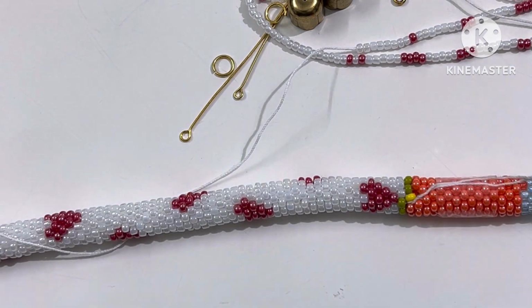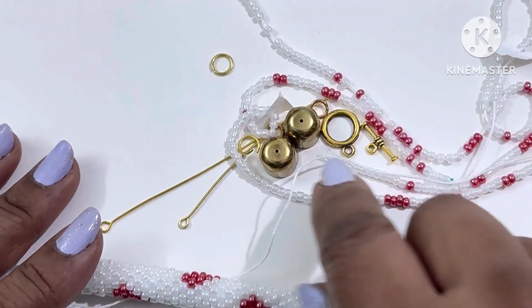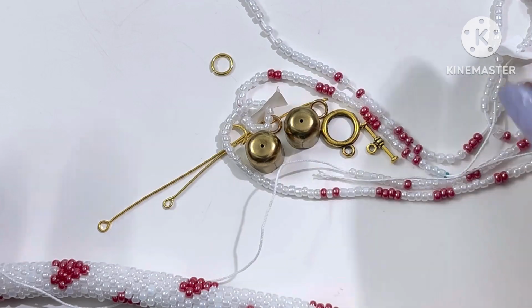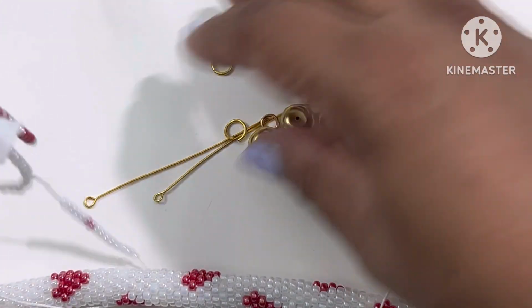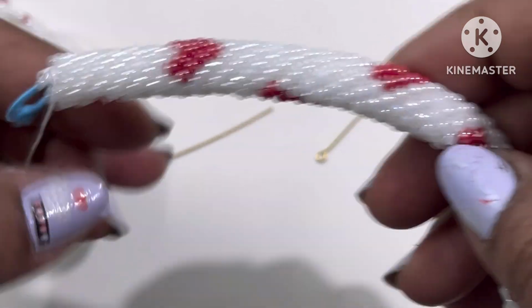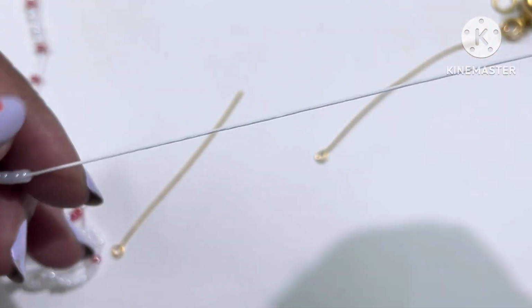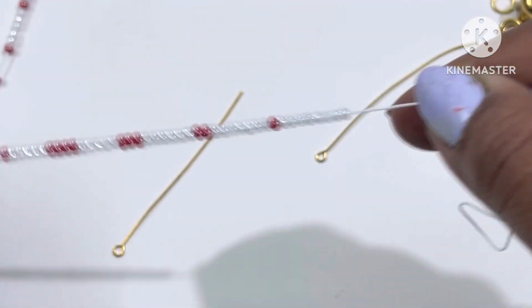My initial requirement is 7 inches, so I will need 2 inches of these parts to make it into the 7 inches that I need. So I have to add all these. See, some jump rings are there and the toggle clasp is there, which when added will add the 2 inches.